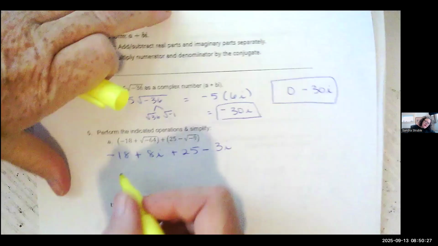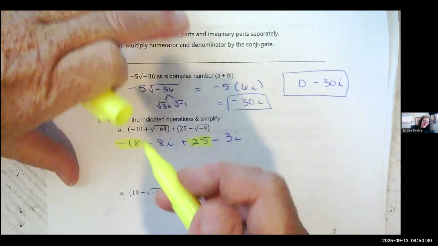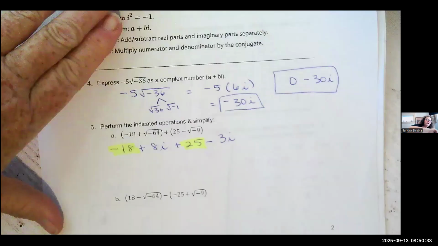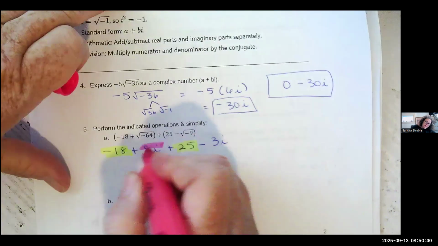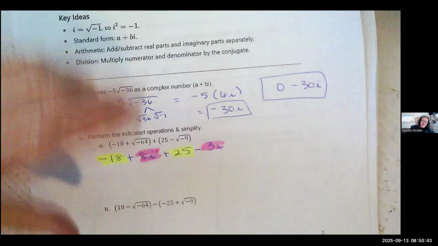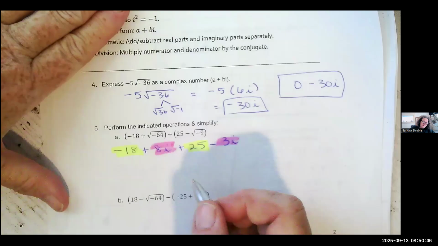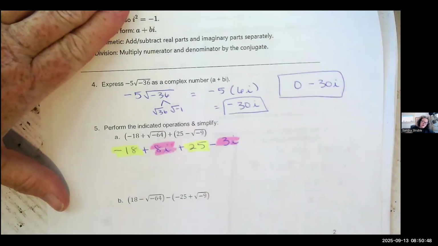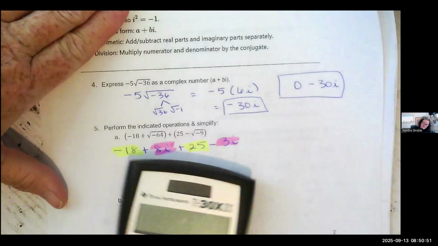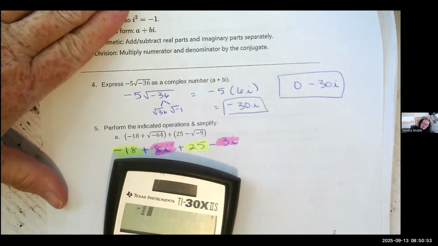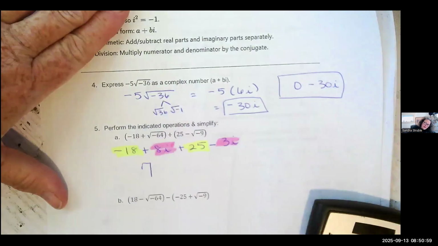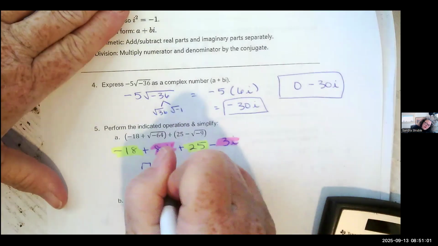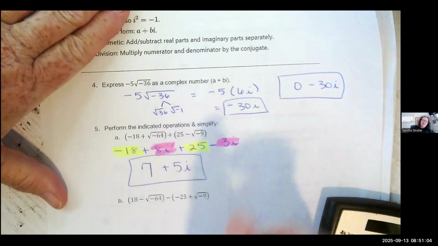So we're going to combine the -18 and 25, and we're going to combine the 8i and the -3i. All right. So -18 plus 25 is 7. And then 8 minus 3 is 5, plus 5i. And it's in A plus BI format, so I'm good.